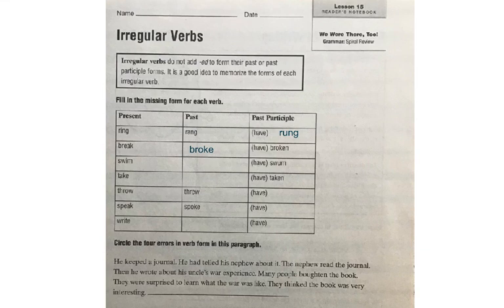Okay, we're going to go down and do another row together, and it's swim. Okay, it's not I swimmed it across the pool, it's swam. So in past tense, we need to add the word swam. So we have present tense swim, past tense swam, and then the past participle is have swum. I have swum many lengths of the pool.